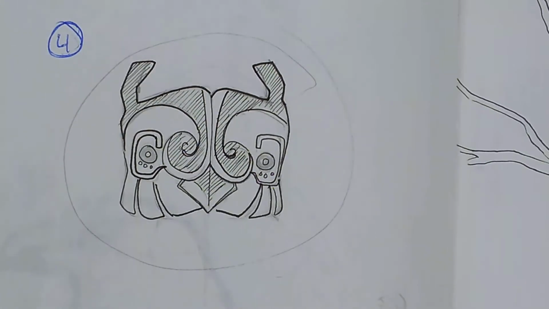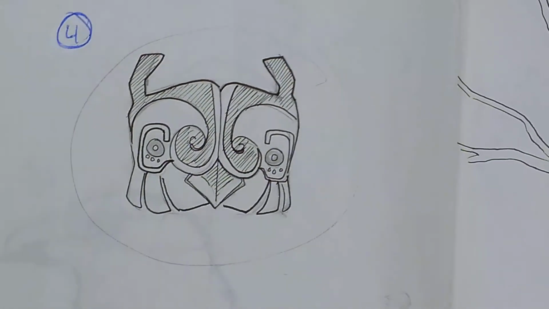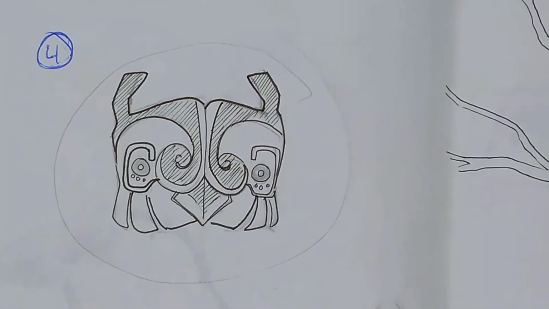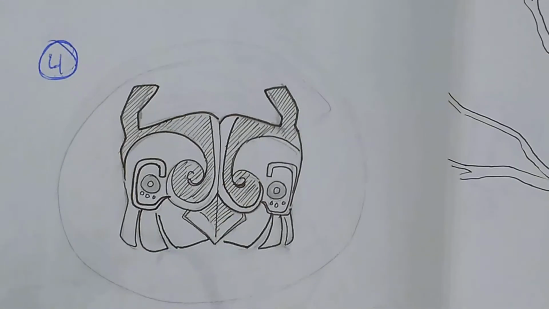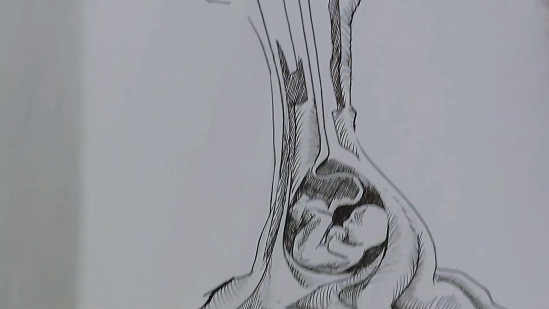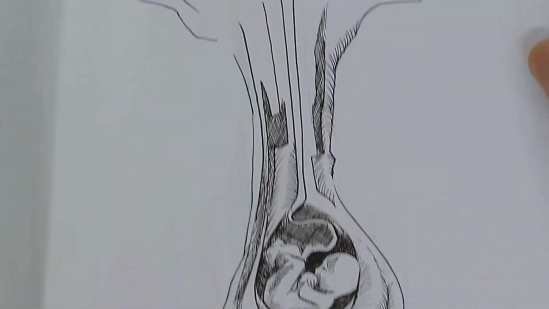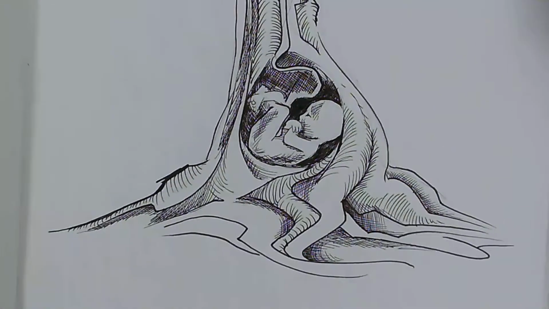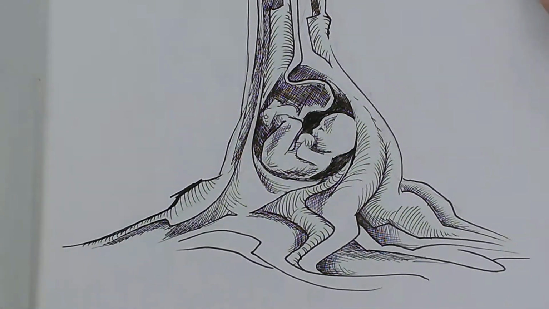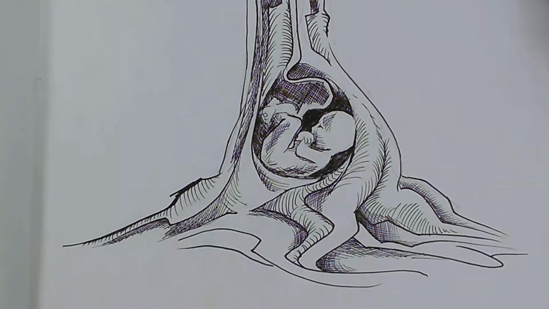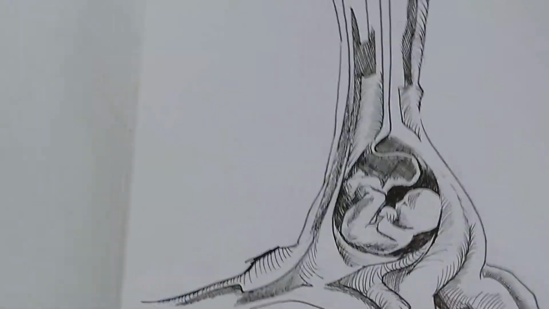So I drew this and I kind of liked it, but I thought it was a little too cutesy. I'm still kind of doing the Aztec-y, Spanish kind of feel. I still didn't like it a whole lot. So here I drew a fetus and a tree. Here's the full length of the tree. Here's the fetus. I kind of liked where this is going. I would call this my number 1 or number 2 so far in order.